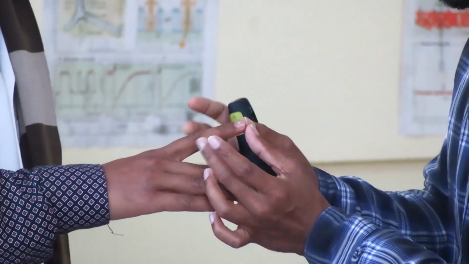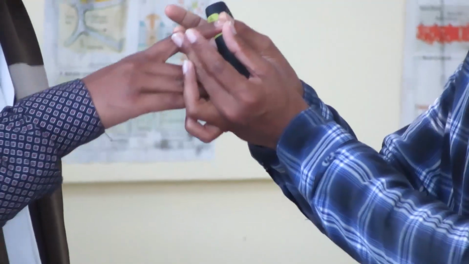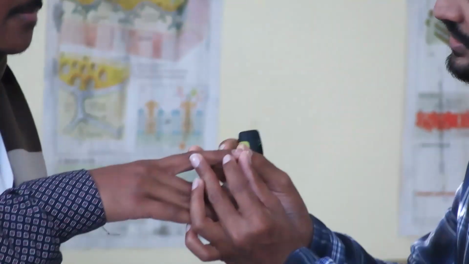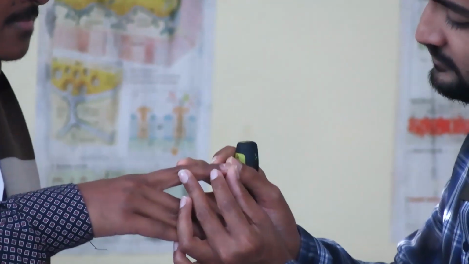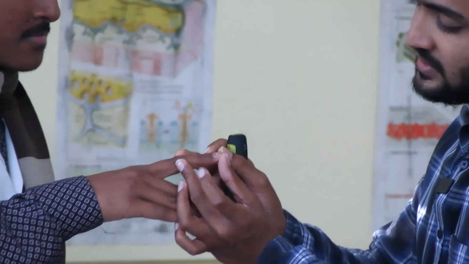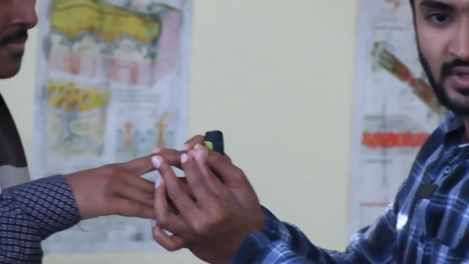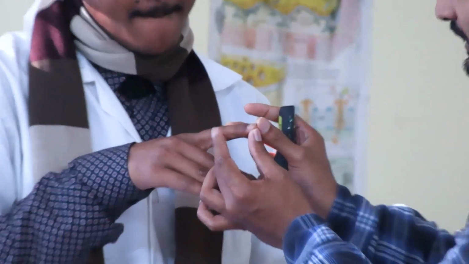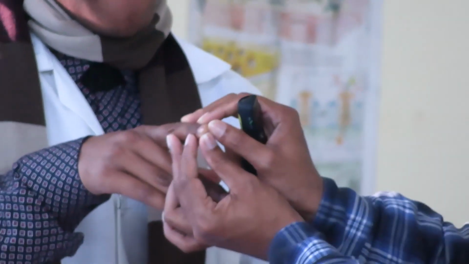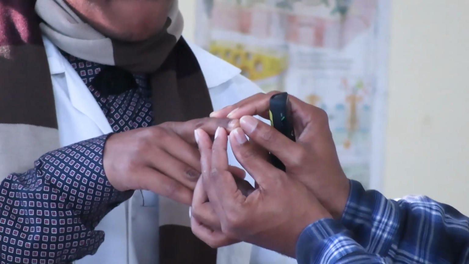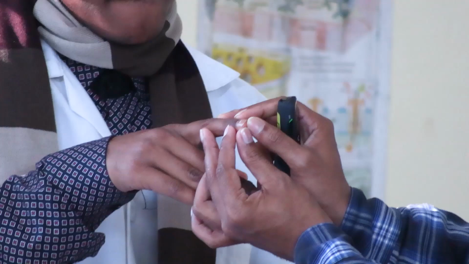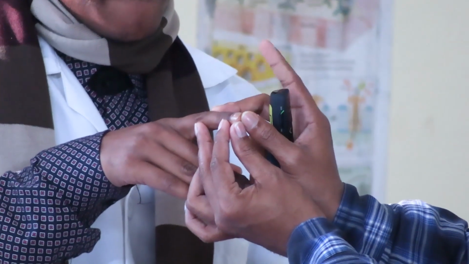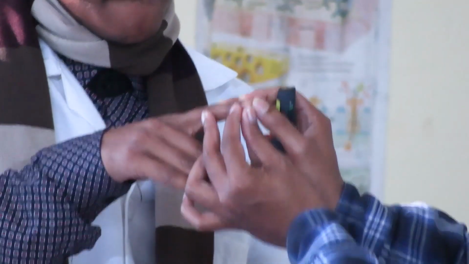We fix the patient's finger with these two fingers, press the nail bed, and feel with the other finger. Suppose I'm pressing with my right index and feeling with the left index. So this is the test.